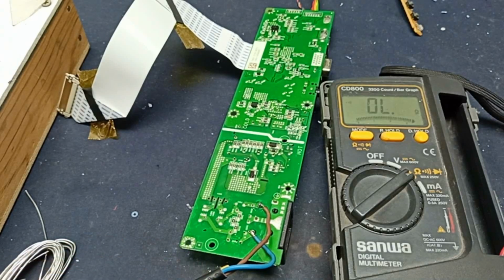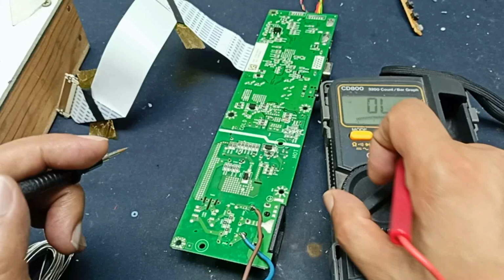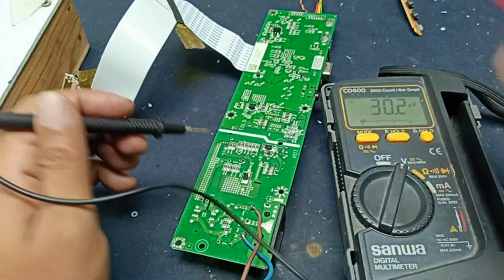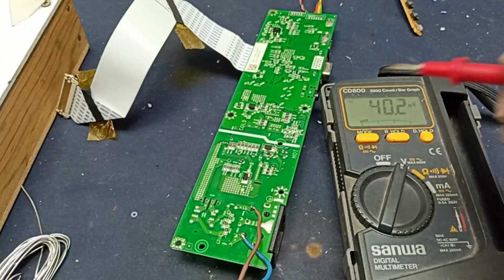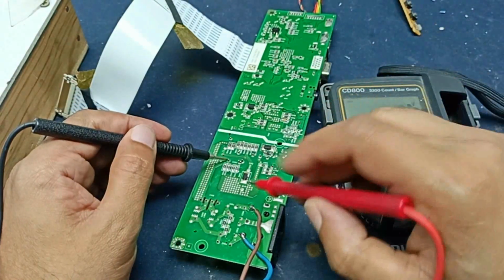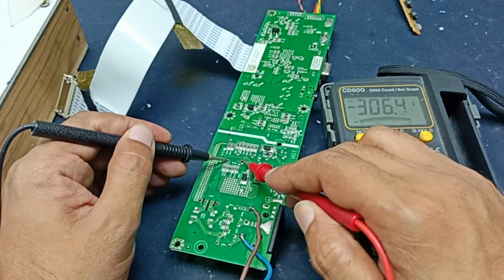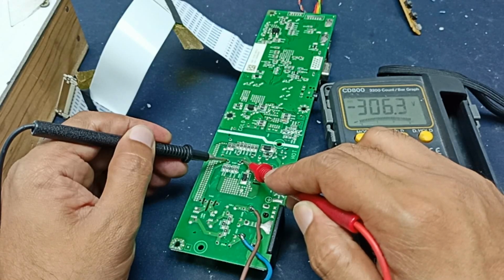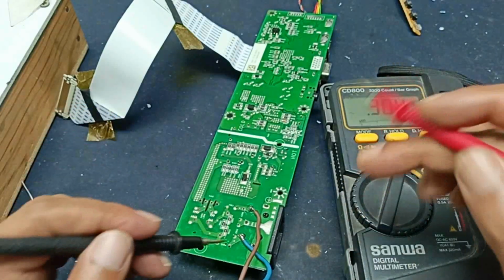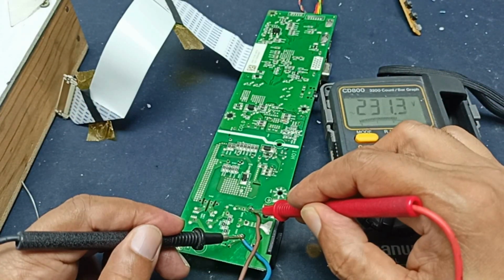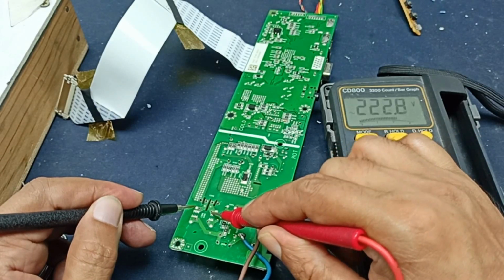I injected the power. Check this voltage. And this is the main filter. Check this here. Here is 306 volts DC present, and definitely AC voltage is present here. Okay, this one is AC, and this is the bridge rectifier input voltage.